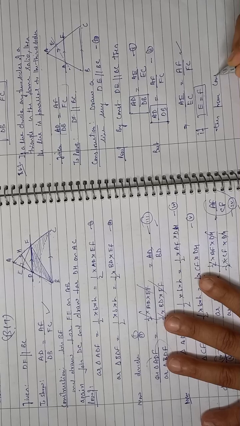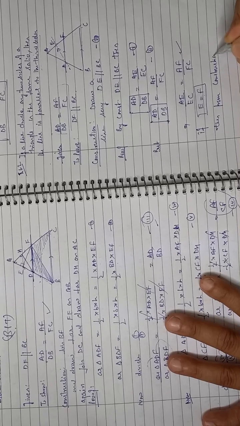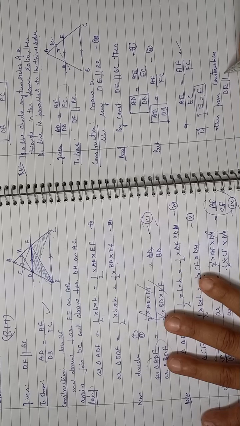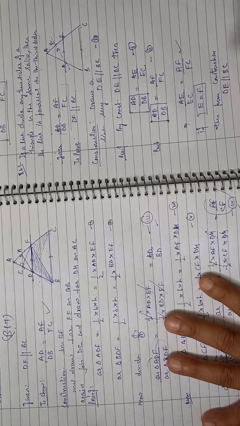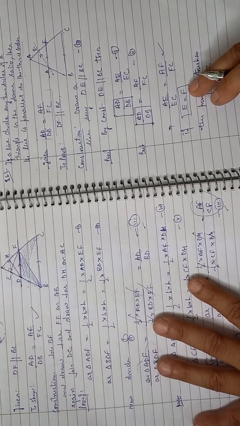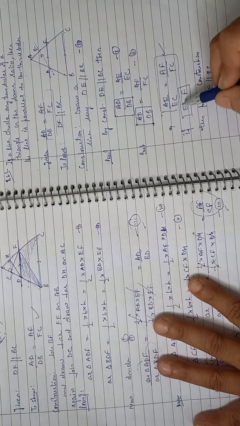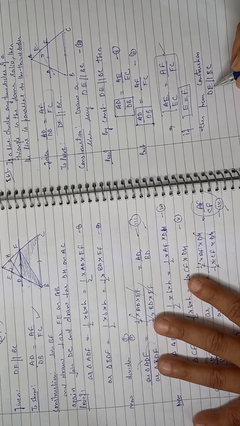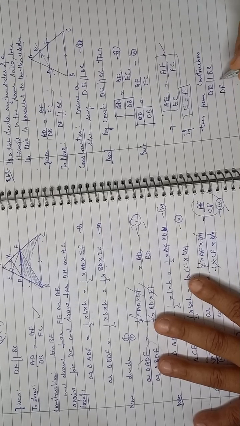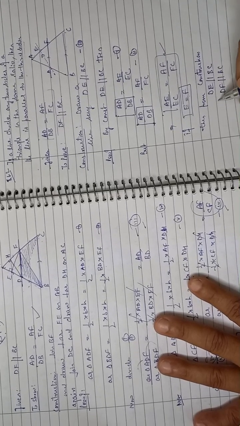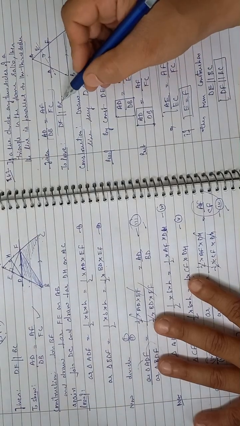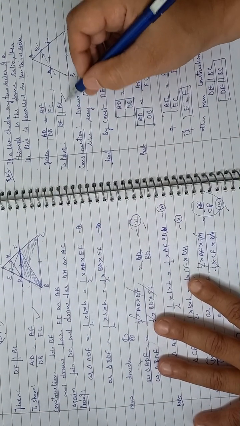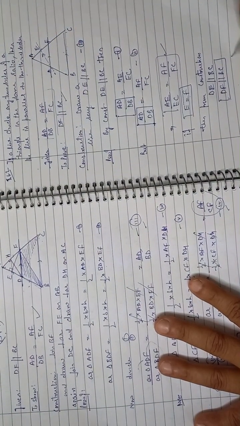From construction, DE is parallel to BC, and because E and F are equal, we interchange E with F. Hence, we can see that the proof is DF is parallel to BC. If the ratio is equal, then the line must be parallel to the third side. Hence, this result is proved.